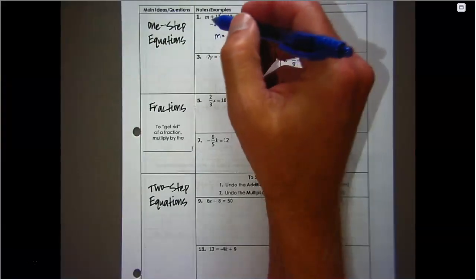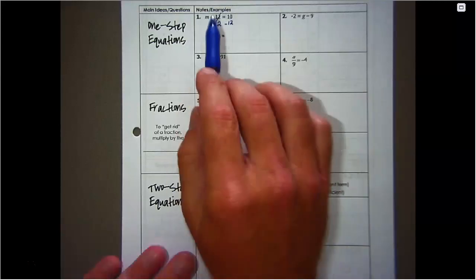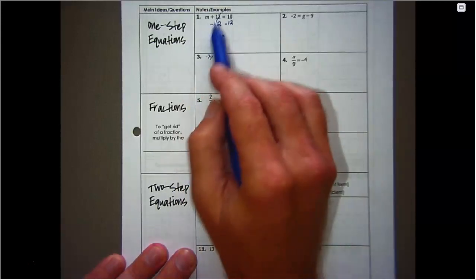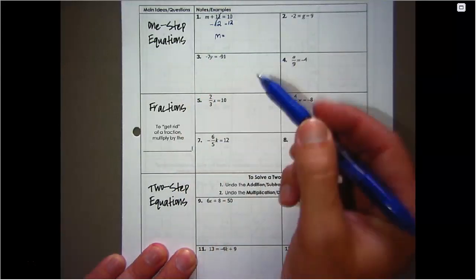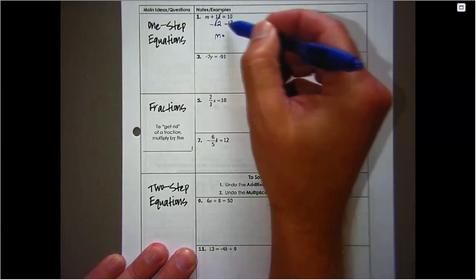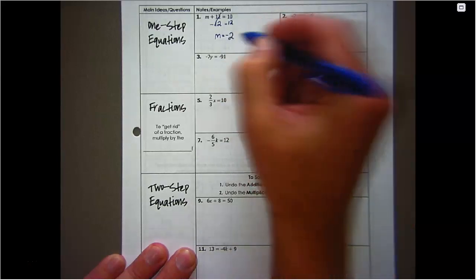Okay, so again, we're going to subtract 12 from both sides in order to isolate the variable by itself. So that means m. We're going to combine a positive 10 and a negative 12 together. So my final answer is -2.